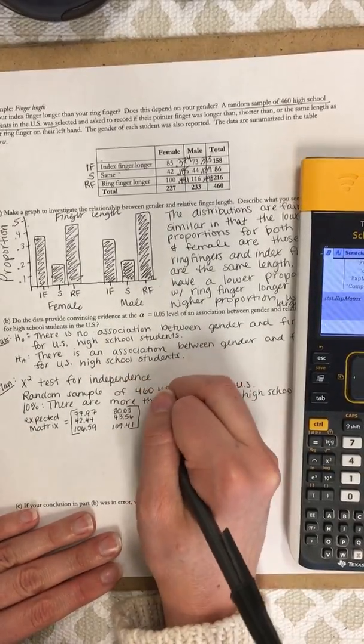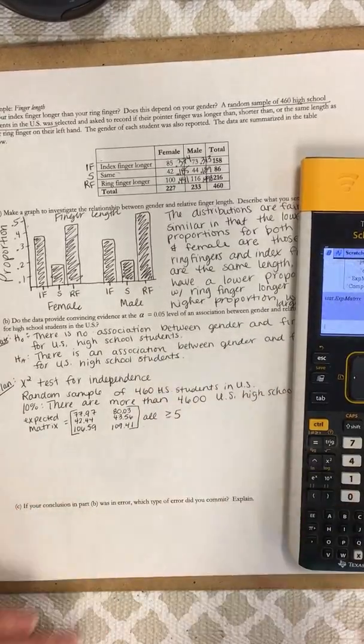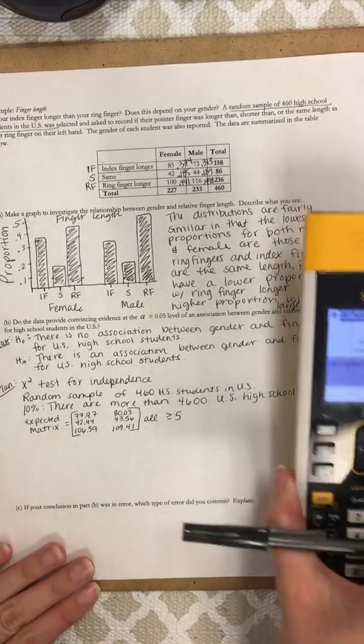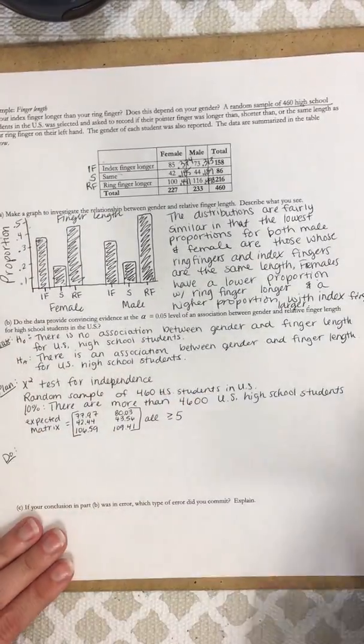And those are all at least 5, so we're good to go ahead and move on with our test. So in the do step, I've actually already done it, right? It's in the calculator.